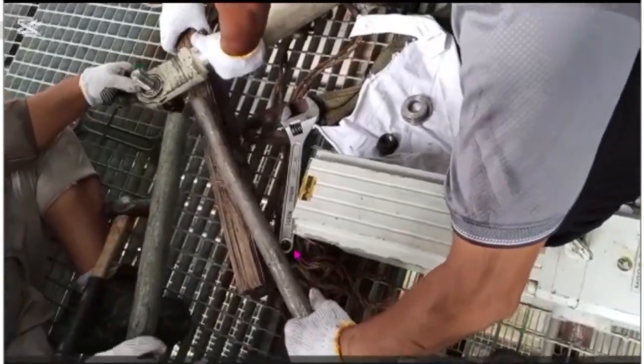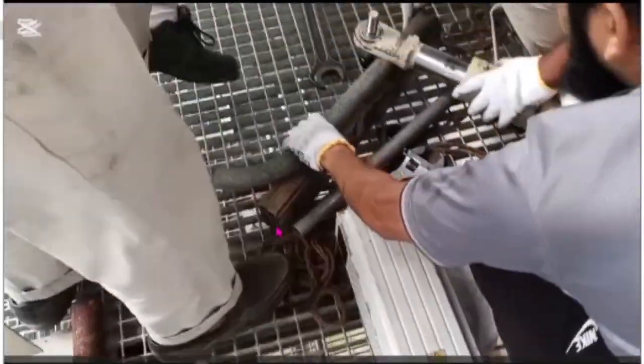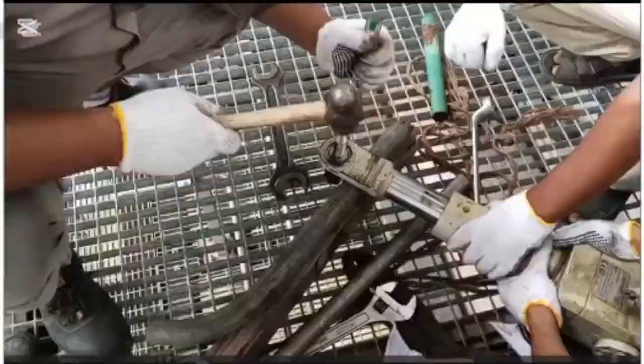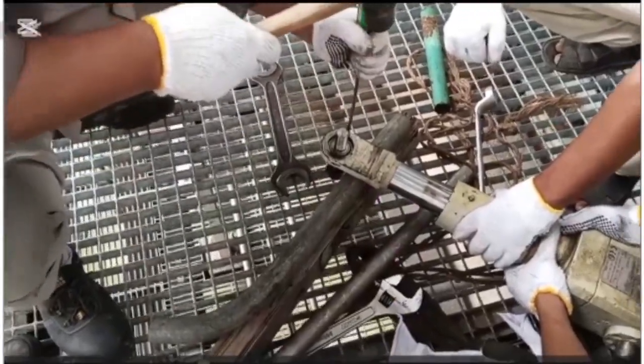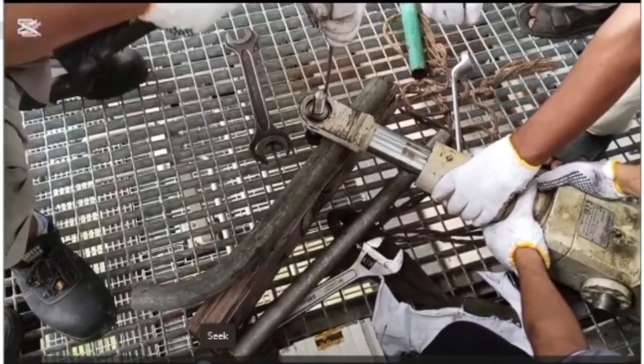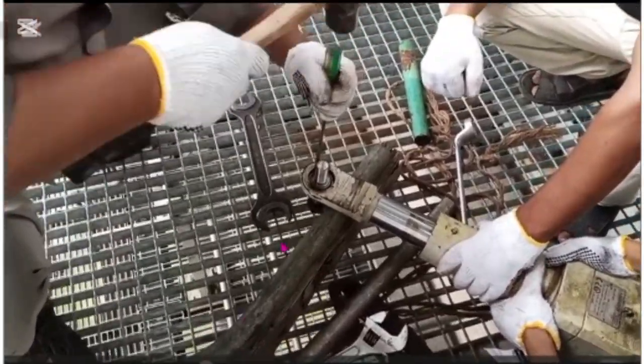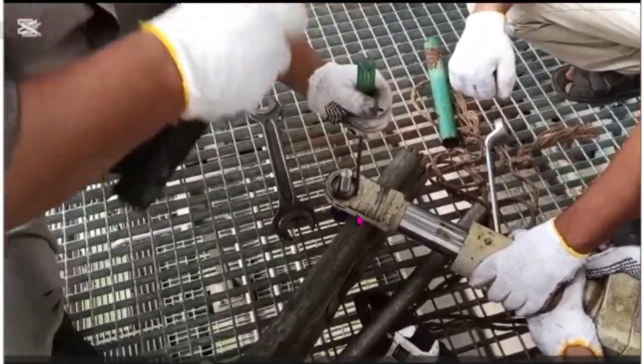At first we need to open this unit, and then we need to insert this unit into the new one. Very cautiously we removed this pin from the old unit.